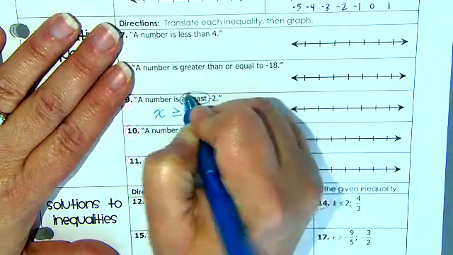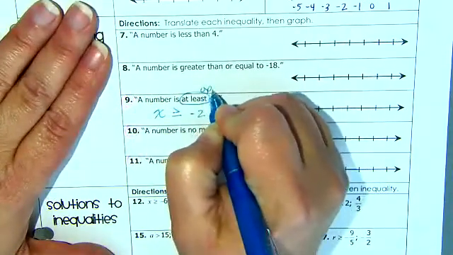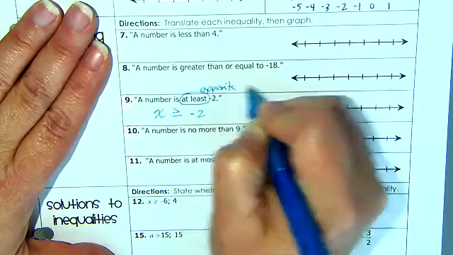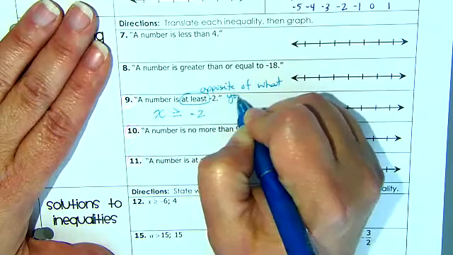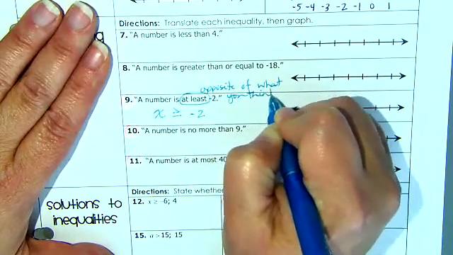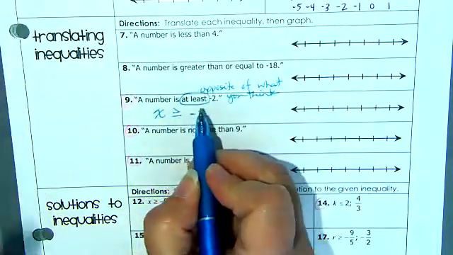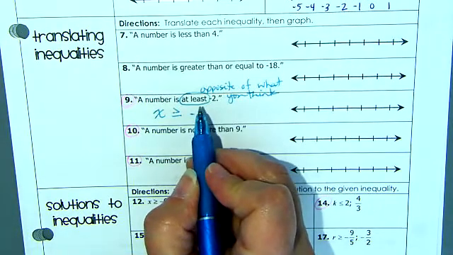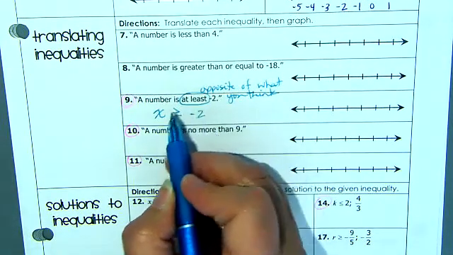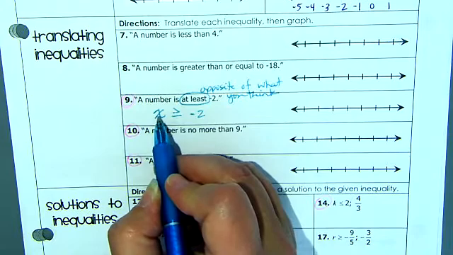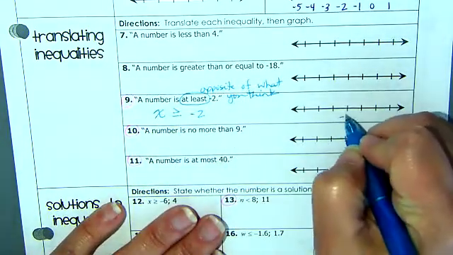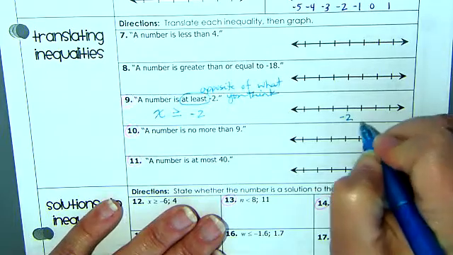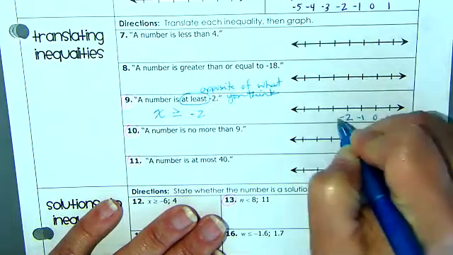The words at least are the opposite of what you think. Because it's greater than, but it's got the word least in there, so you might think less than. Nah, that's the smallest it can be. So all of my x values can be bigger than it. That's why it's x is greater than or equal to -2. So we put -2 in the center, and then we fill in the number line.